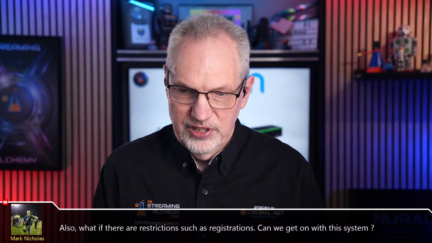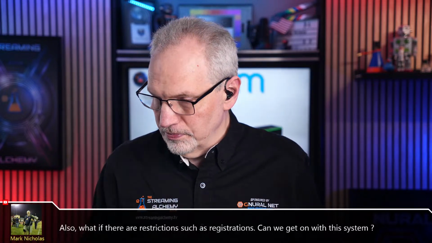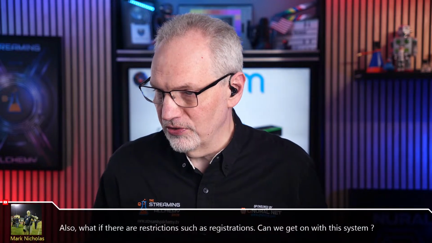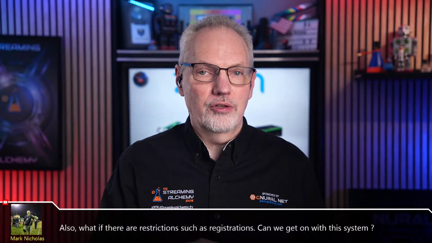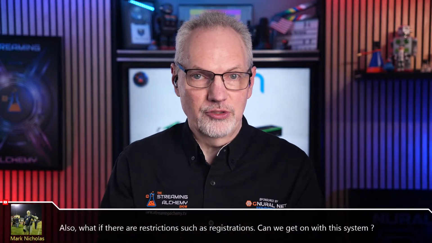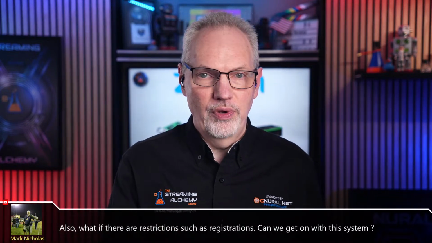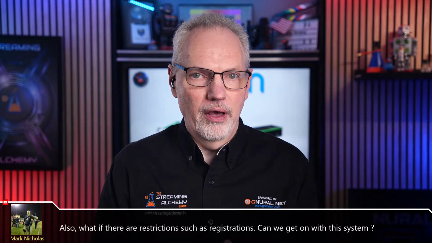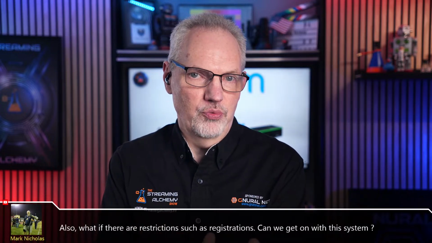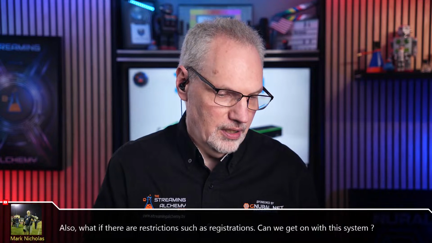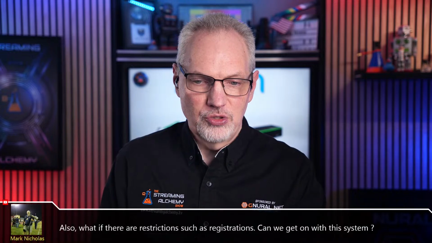What if there are restrictions such as registrations? Can we get on with this system? Because you are being invited and you will have that credentialed meeting ID and password, those are combined in the link typically. You can get on with that. If there's another layer of registration, we're just supporting whatever is within the Zoom framework for handling this. I will tell you, we have not tested that at this point.